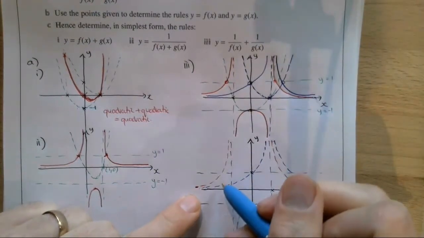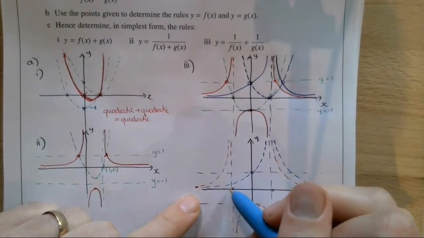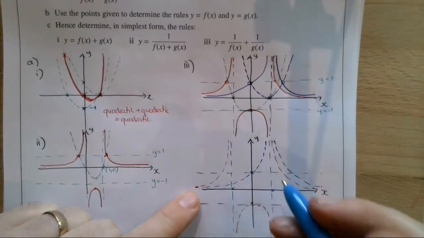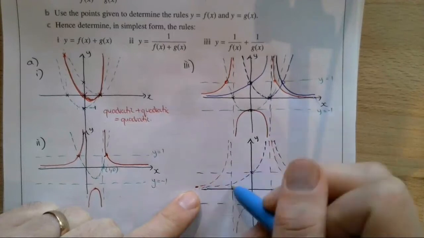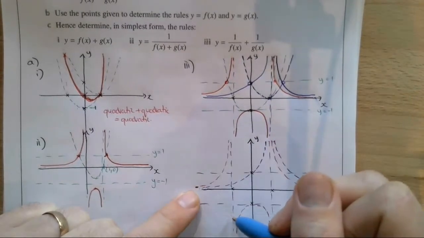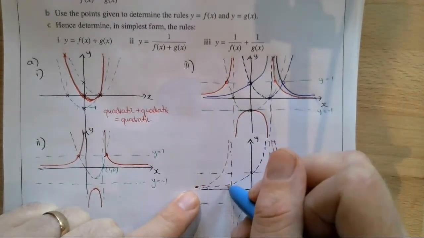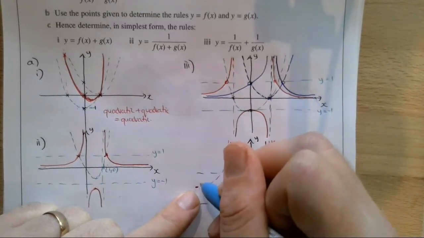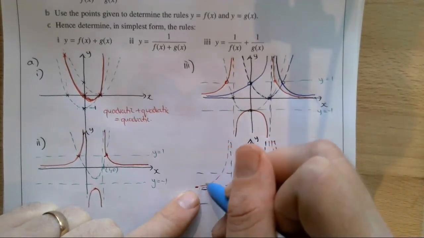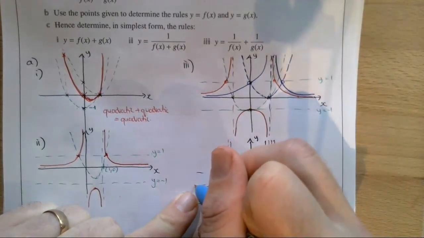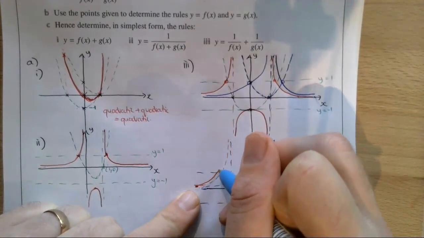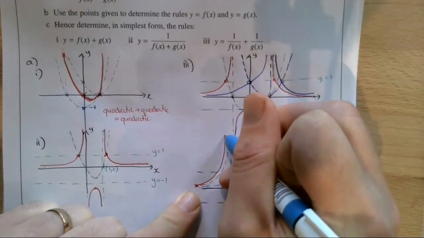The easiest place to do this is where they are, by looking at the signs. Both are positive in this section before the first asymptote, and this one is small. So I'm going to have a very similar curve to the dashed red line, but slightly above it, like so.